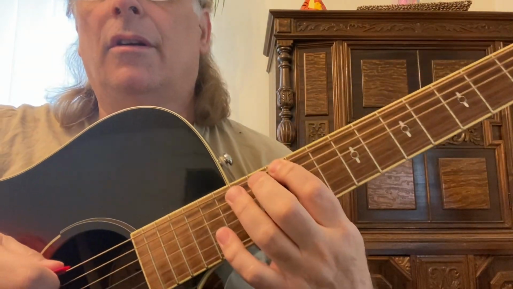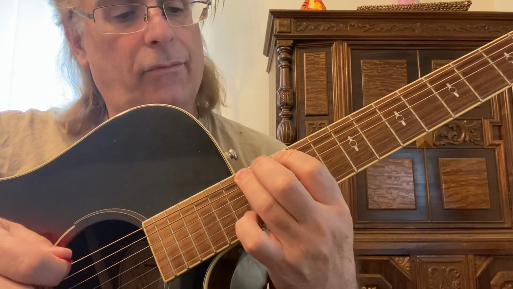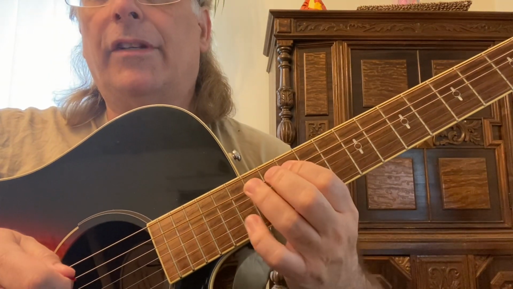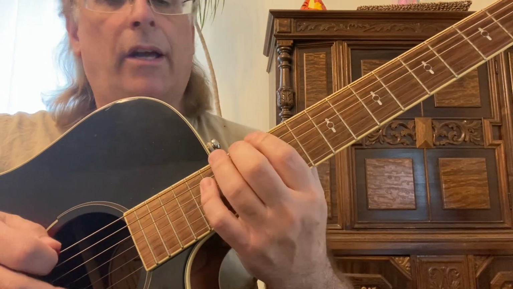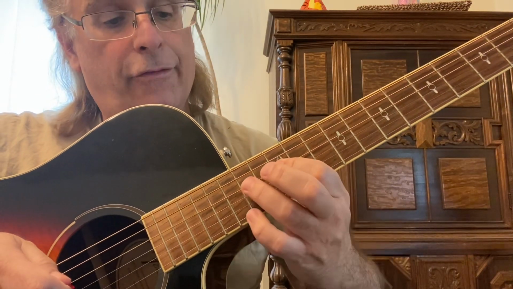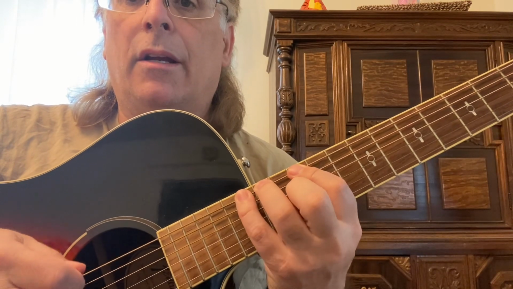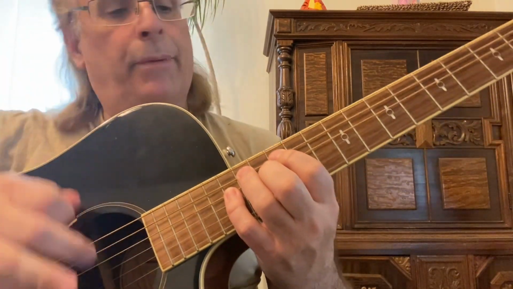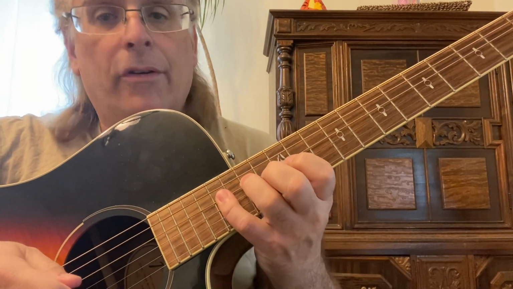And this is how easy this one is. I'm playing the 12th, the 14th, and the 15th frets on both the 6th and 5th strings. Okay, 12th, 14th, 15th. Now 12th, 14th, 16th. So here, there's a half step between your third and fourth fingers. And here it's all whole steps.